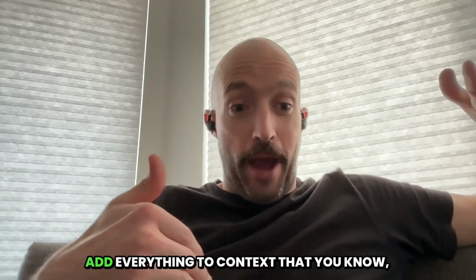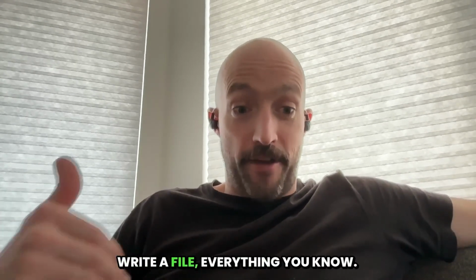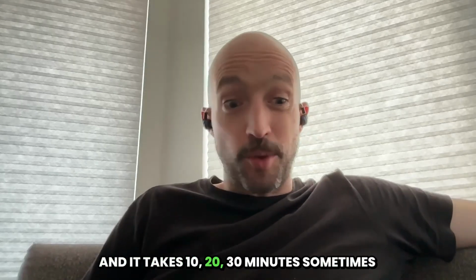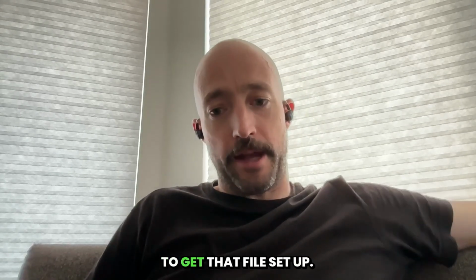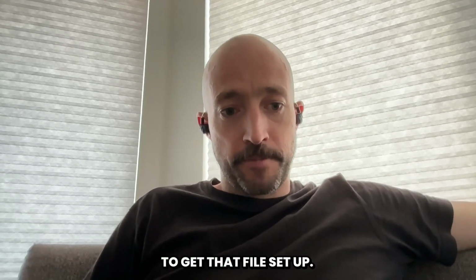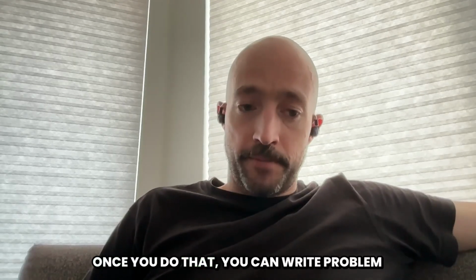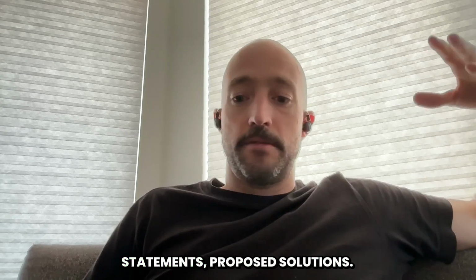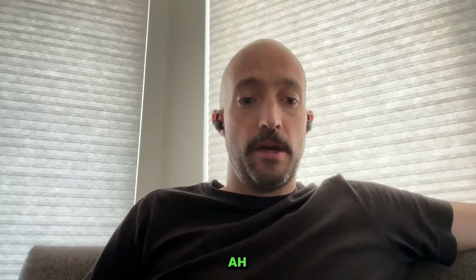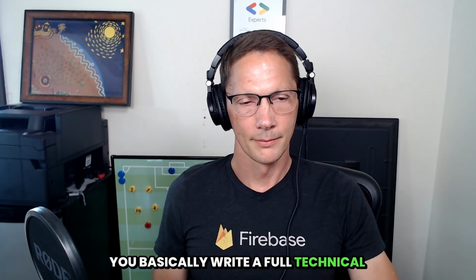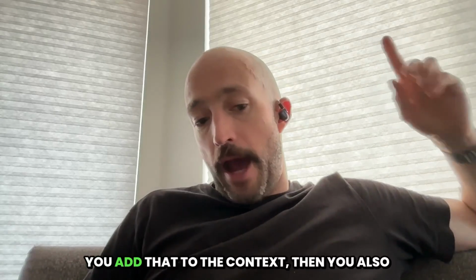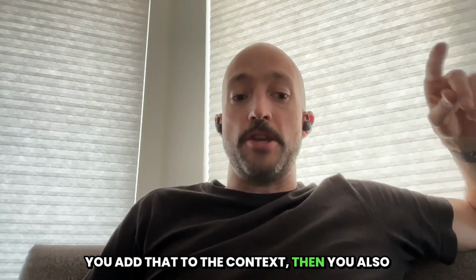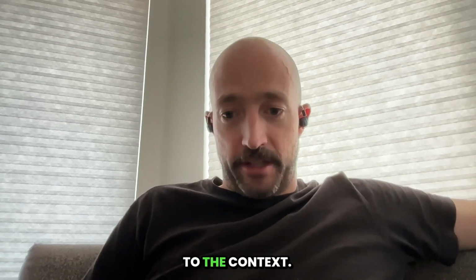You add everything to context that you know, write a file of everything you know. It takes 10, 20, 30 minutes sometimes to get that file set up. Once you do that, you can write problem statements and propose solutions. You basically write a full technical requirements document for the thing as much as you can. You add that to the context, and then you also add the folders that are going to be relevant to the context.